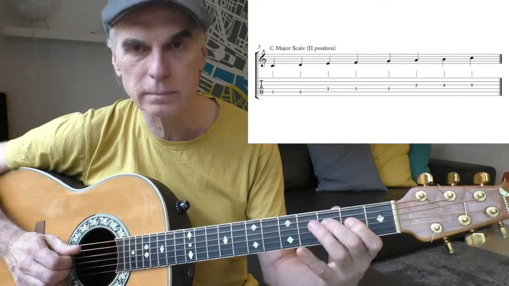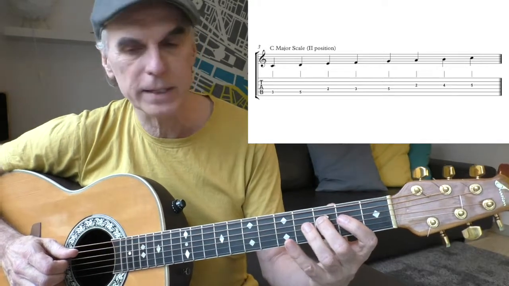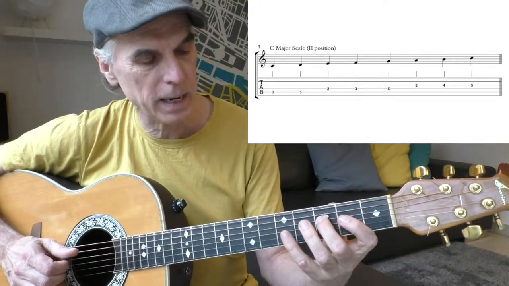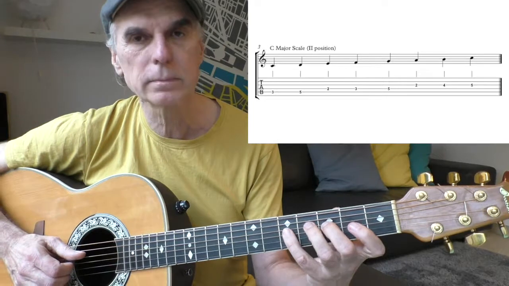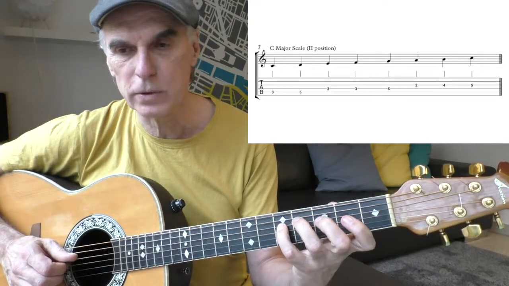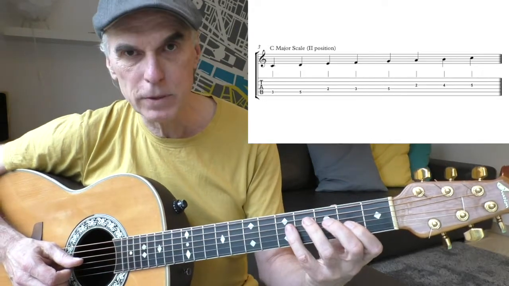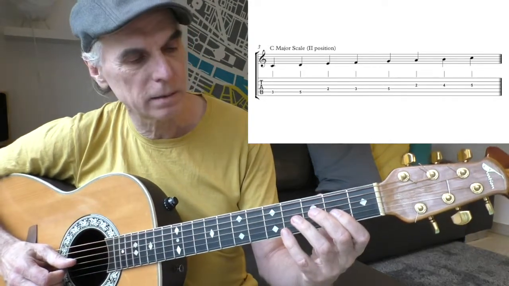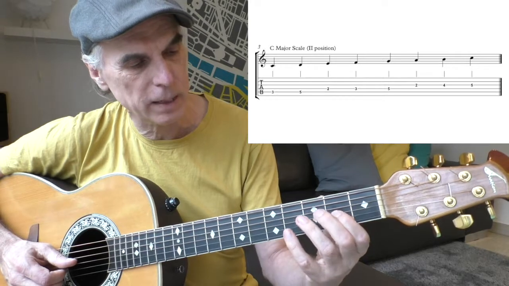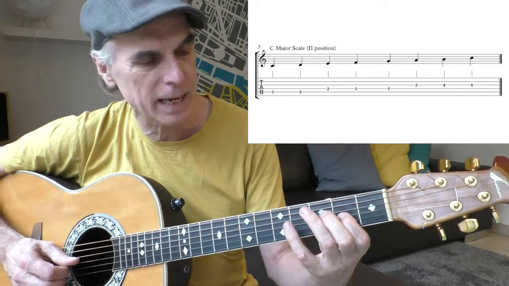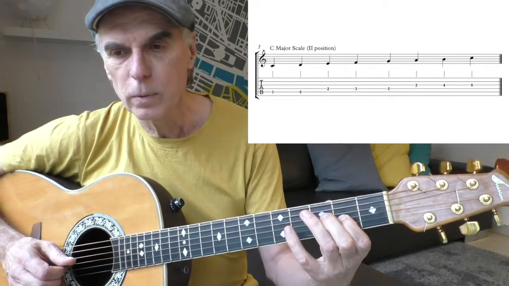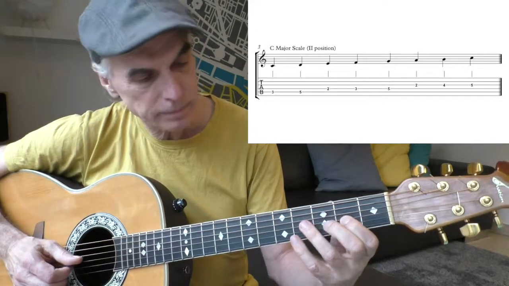Here's the half step. So it's just 1 fret going to F. That's the first space. Another whole step. That's 2 frets going to G. That's the second line. We skip to the next string, which is now the G string, and we go to the 2nd fret of the G string, A, which is the second space.